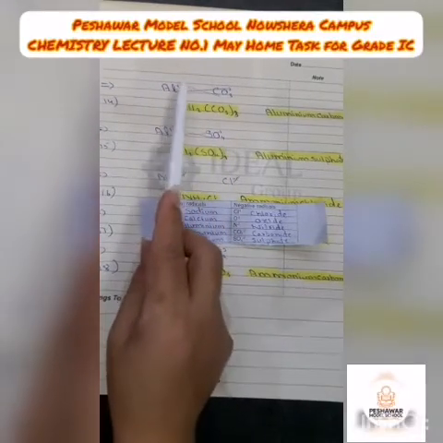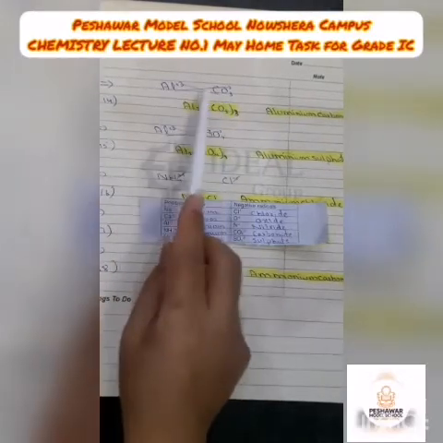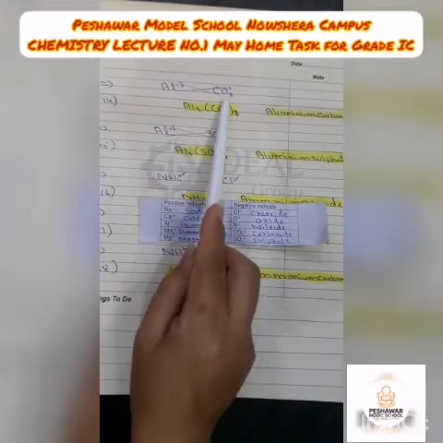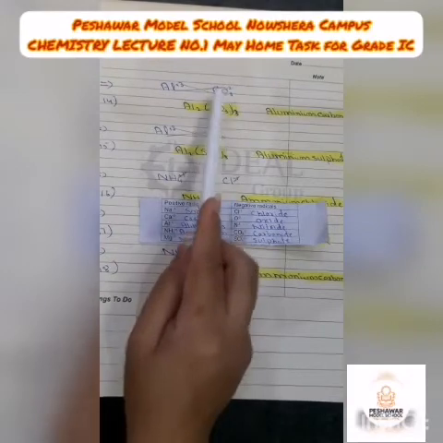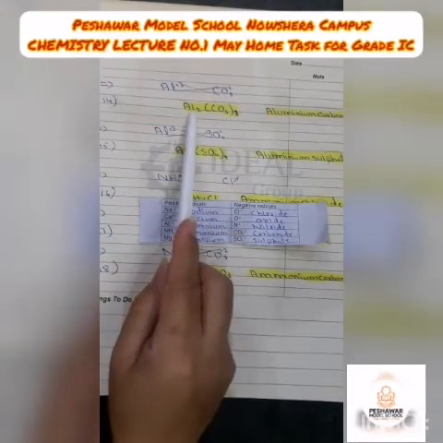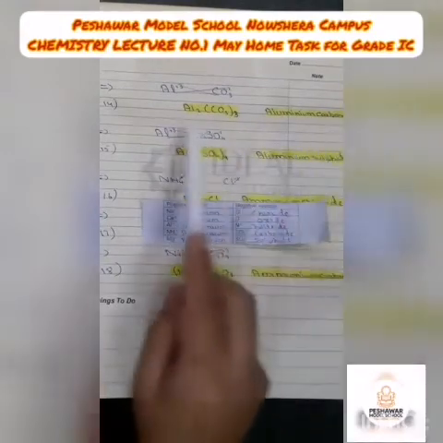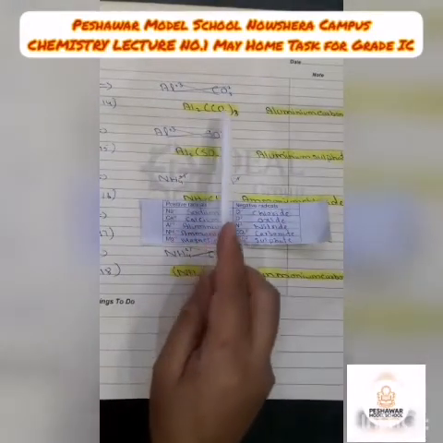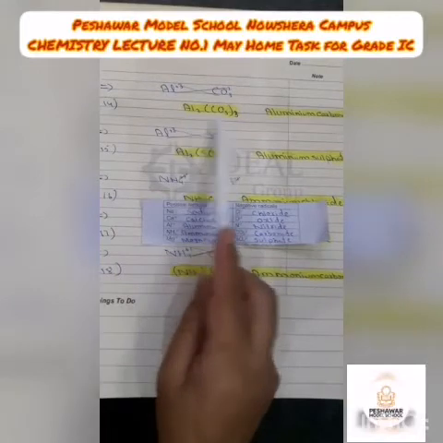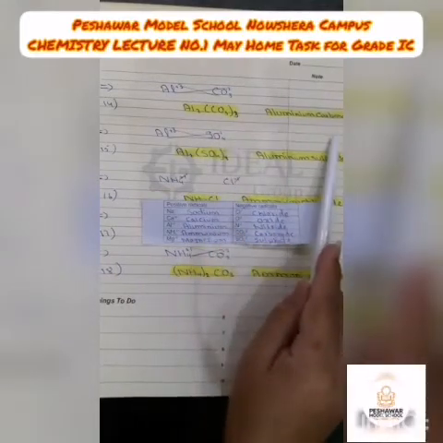Aluminium is +3; we write the 3 as a subscript with the carbonate, and carbonate is -2; we write 2 as a subscript with the aluminium. Simply we cross over their valencies. Then aluminium carbonate is Al2(CO3)3. This is the chemical formula of aluminium carbonate.